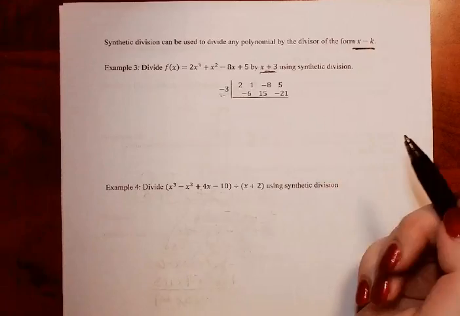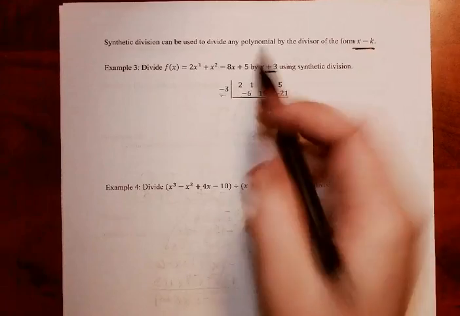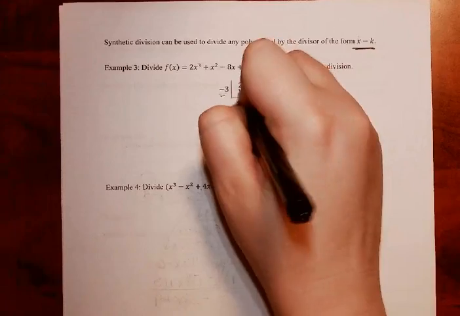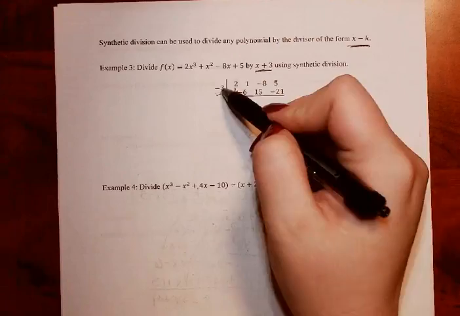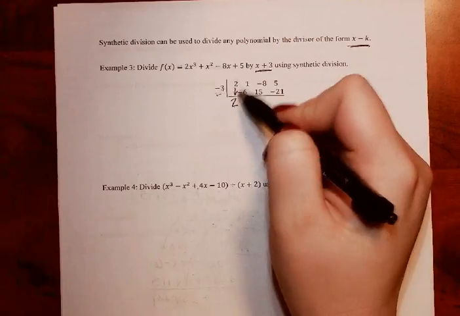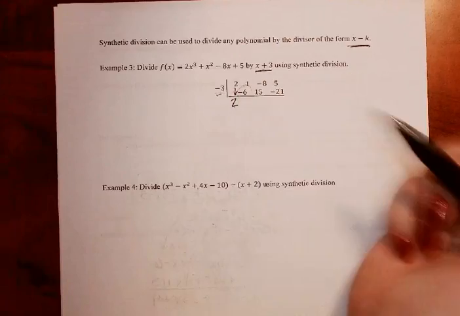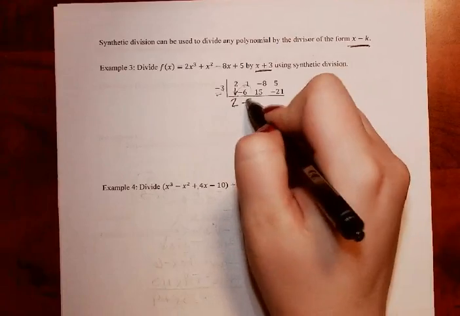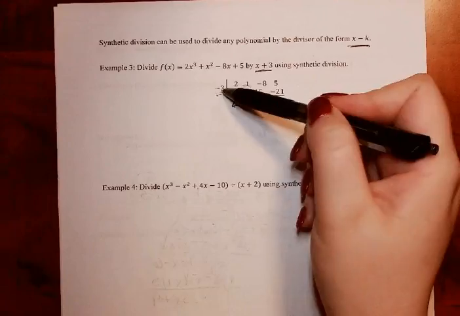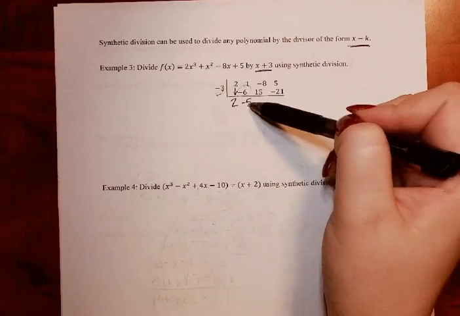So first step, we bring down the 2. Then we do negative 3 times 2, and that gives us the negative 6 that's right here. Then we add. 1 plus negative 6 is negative 5. Now I multiply negative 3 times negative 5 to get 15.